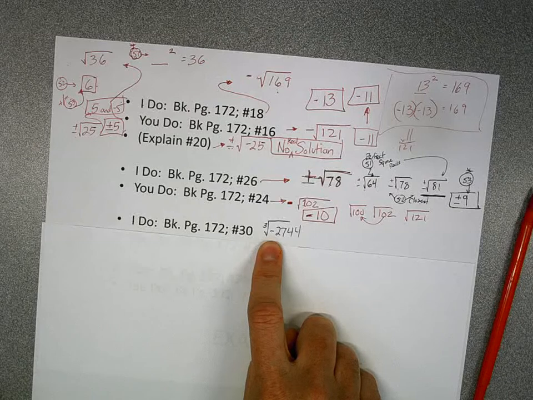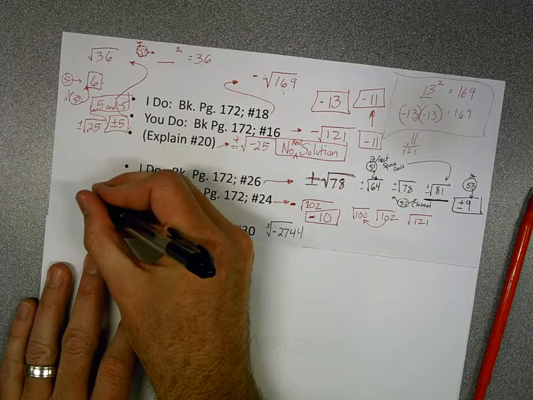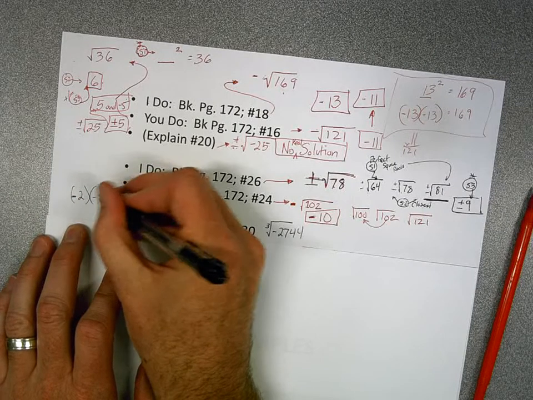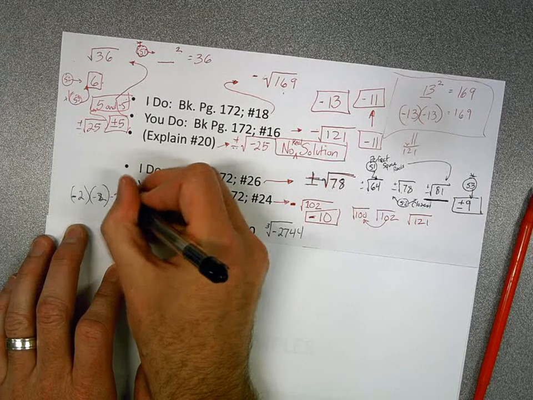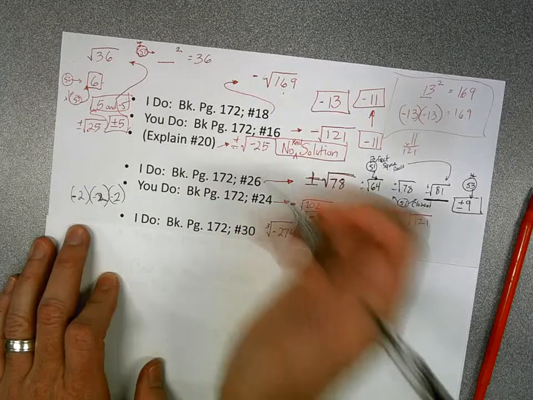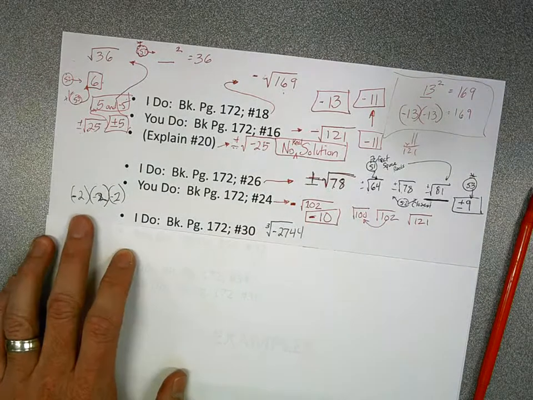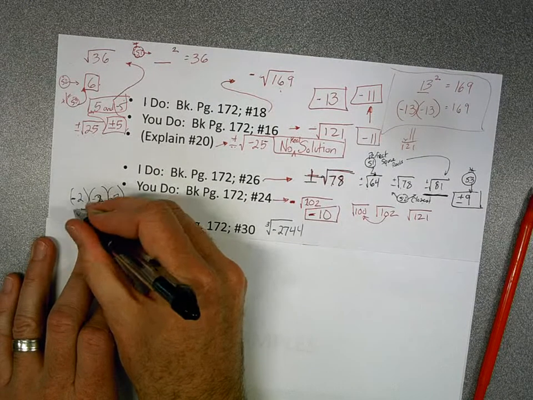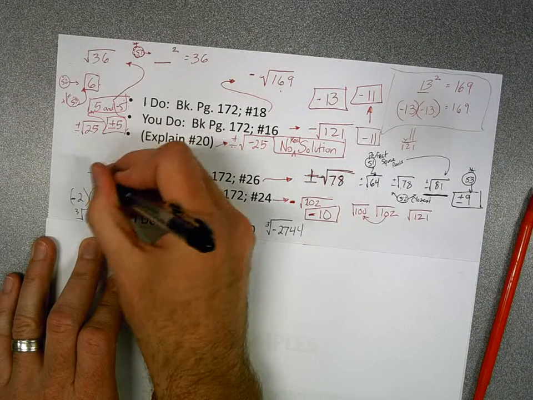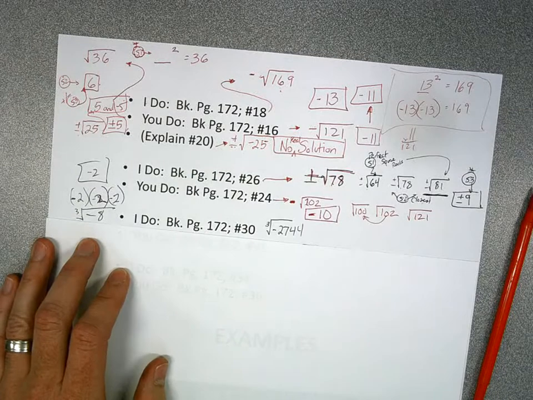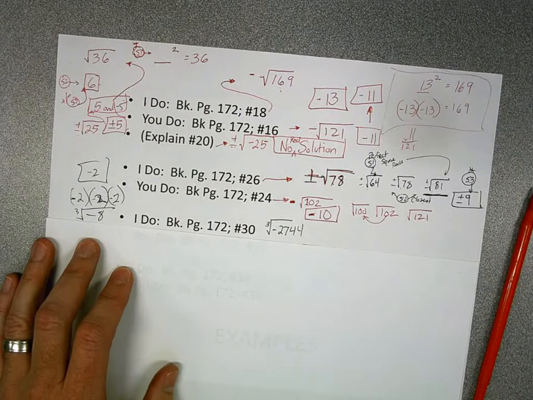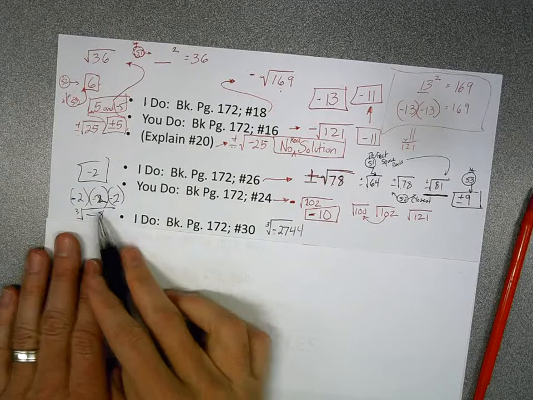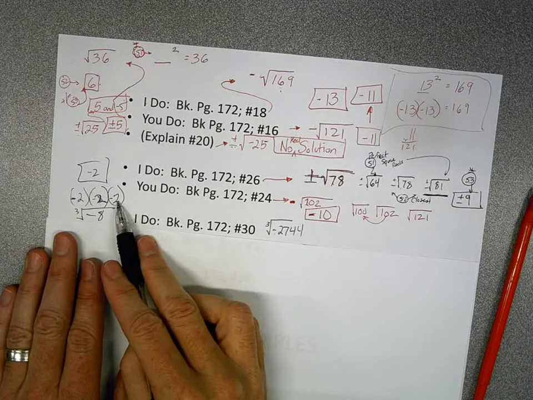Why? Well, think about it. What is negative 2 times negative 2, times negative 2? Negative 8. The cube root of negative 8 is negative 2, because you have three numbers. So once you see a cube root of a negative, the first thing you know is that your answer is going to be a negative. Okay?